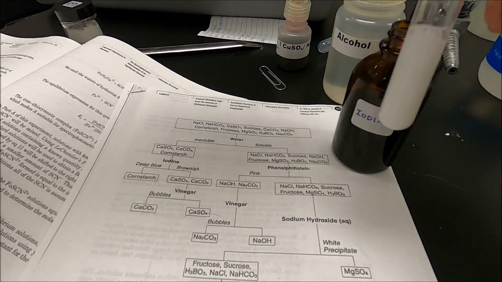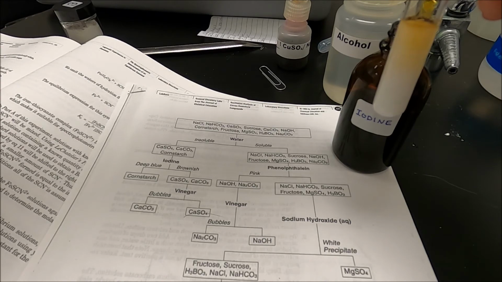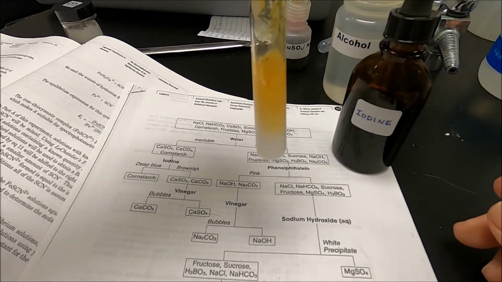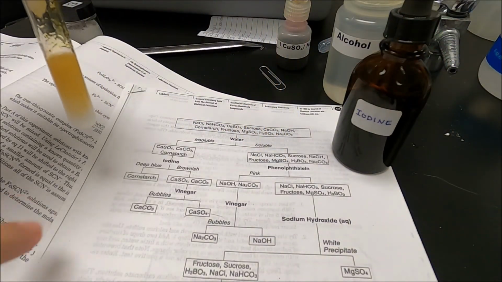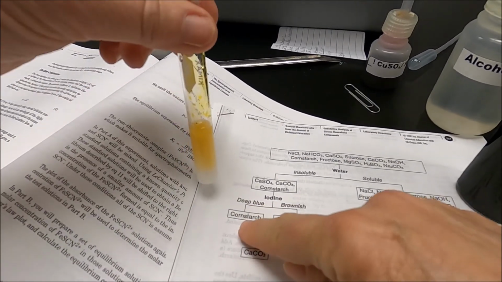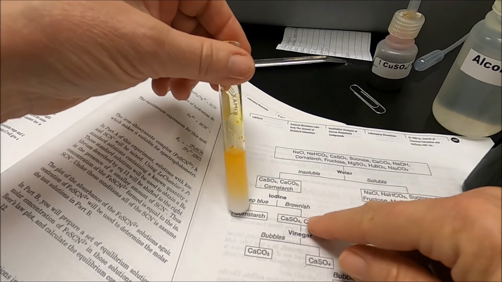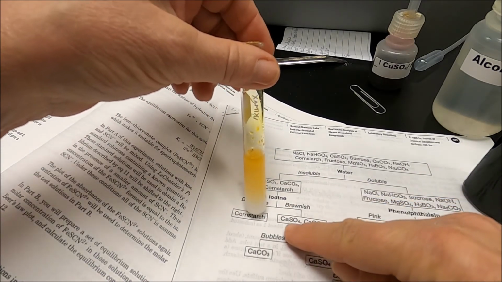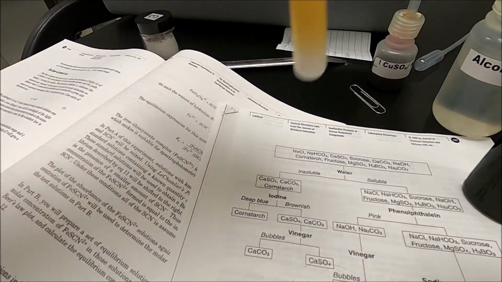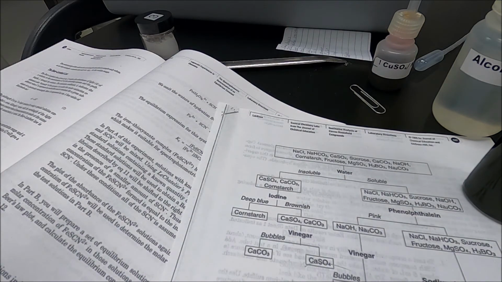Okay. Now, if it was starch, it would turn deep blue. That's brown. So it means I either have calcium sulfate or calcium carbonate. So it did not dissolve in water and did not react with iodine.